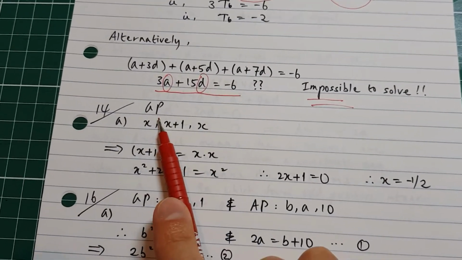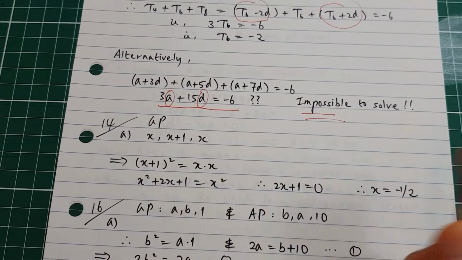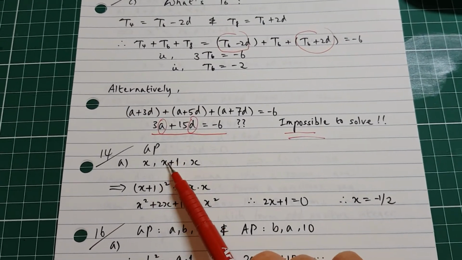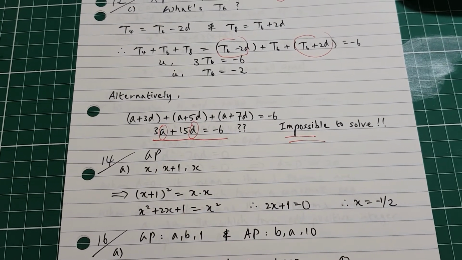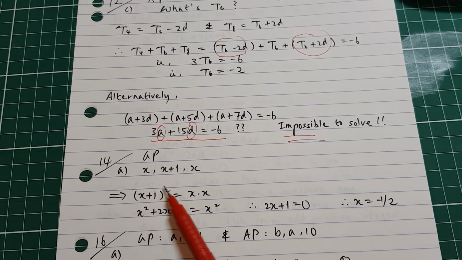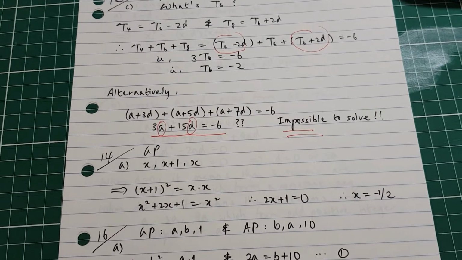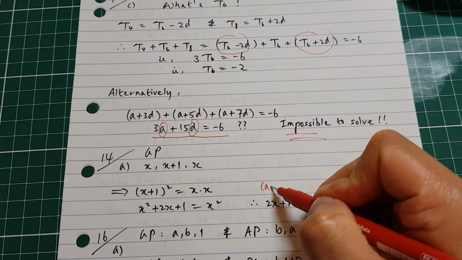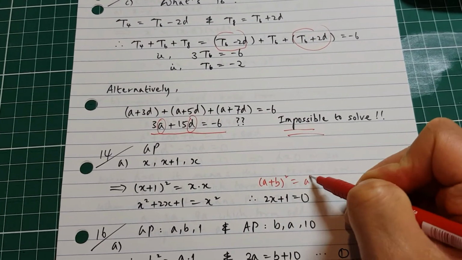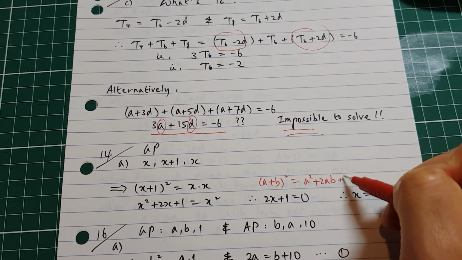So this is a GP. You got 3 terms, so you can use that idea. Remember, the square of the middle term is the product of the 2 end terms. So that's this. And when you expand it out, then you get that. Remember the binomial product formula. A plus B all squared. A squared plus 2AB plus B squared.